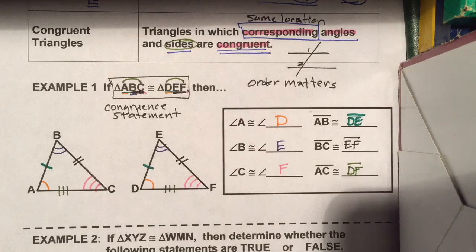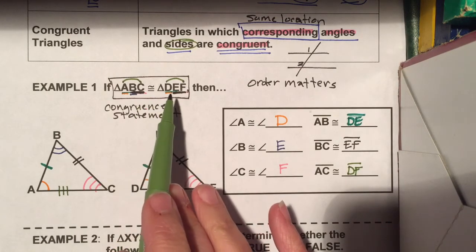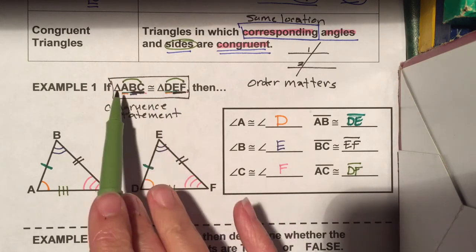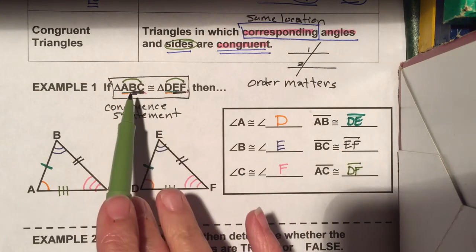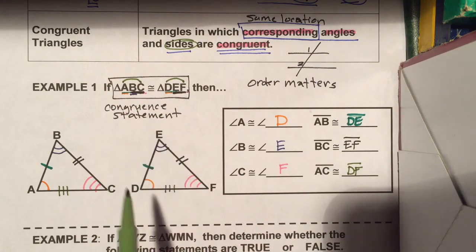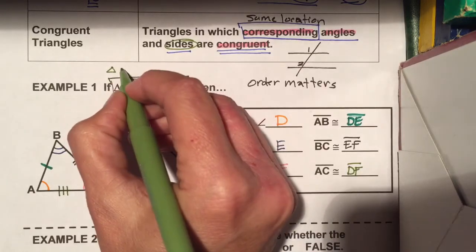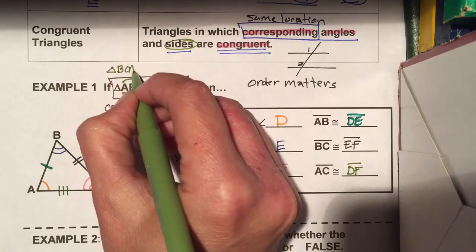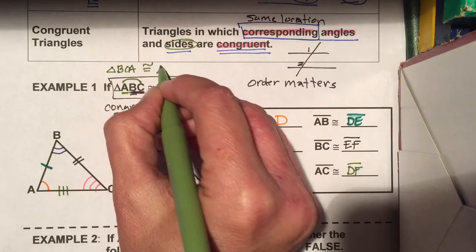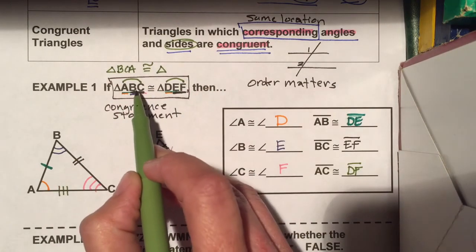Once again, it's all based on the original statement. I matched all of the angles based on the order of the names of the triangles. For example, if I would have called this triangle BCA instead, let's look at what we did.